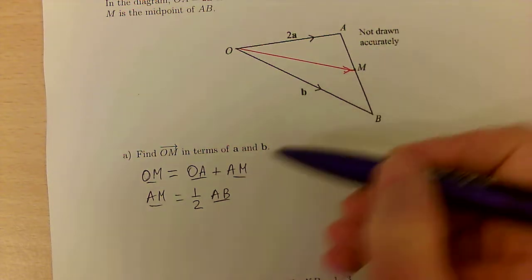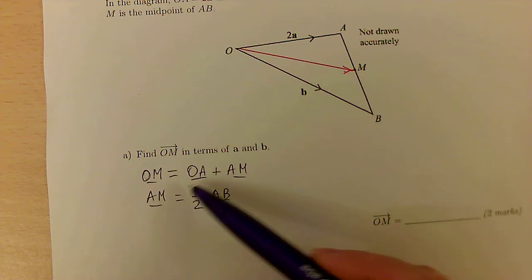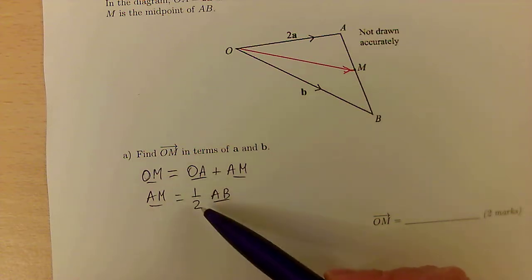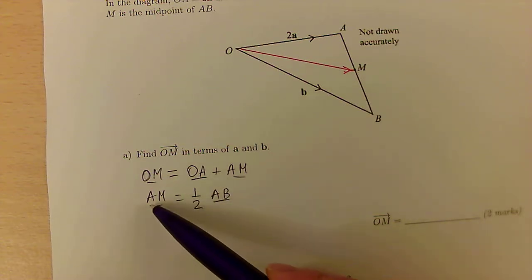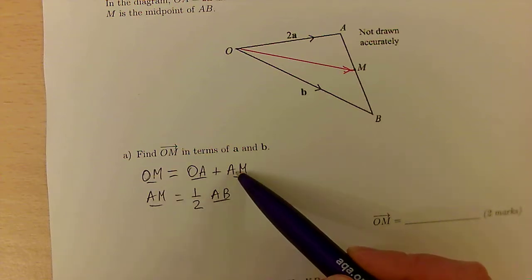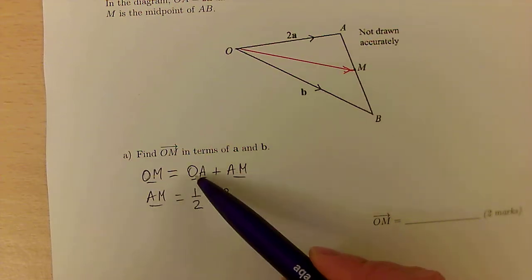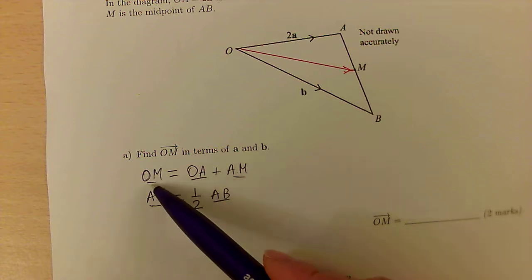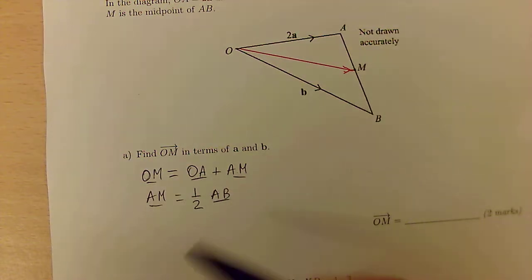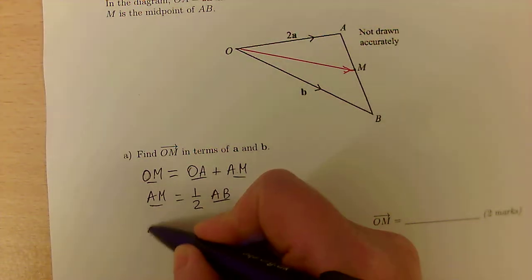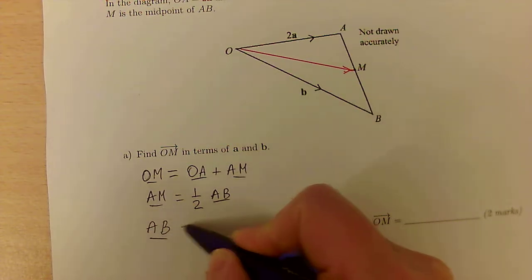Now we need to find the vector AB, which will allow us to find the vector AM, and then we'll substitute everything into the first expression and find the entire OM. AB is easy to find.